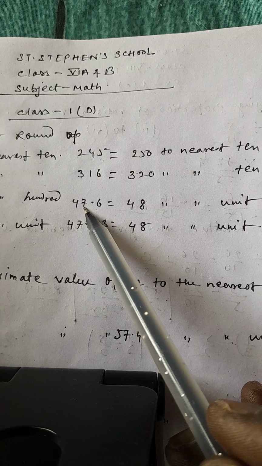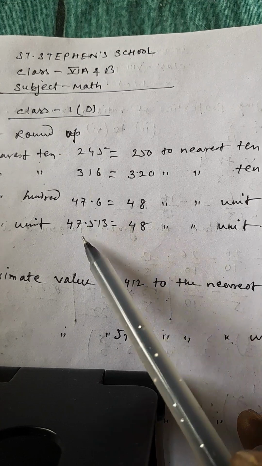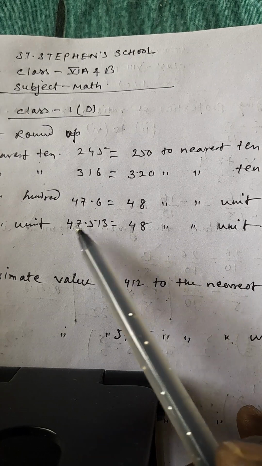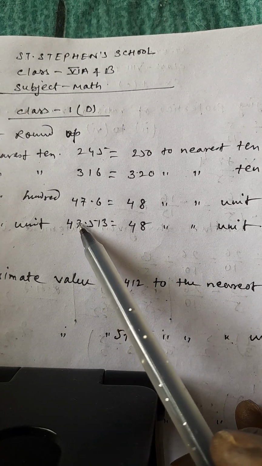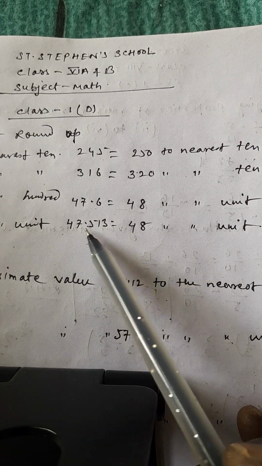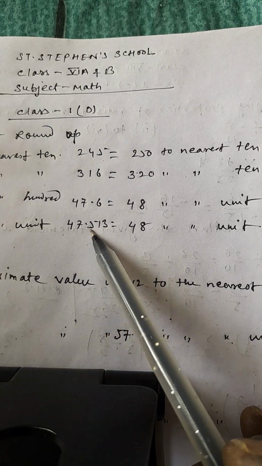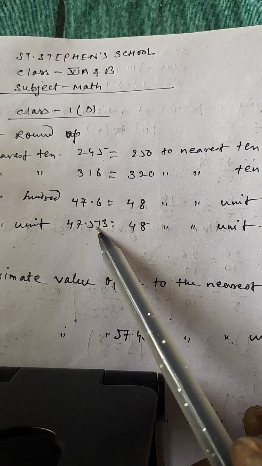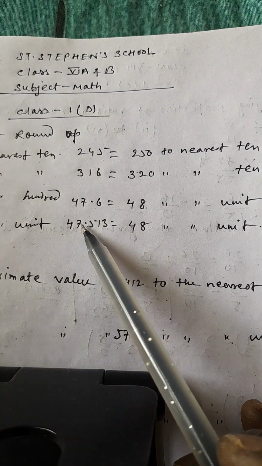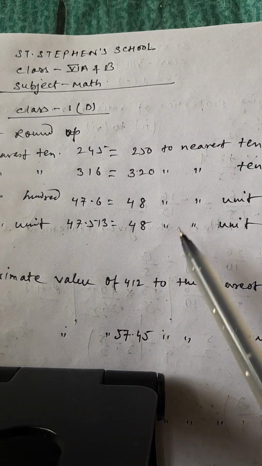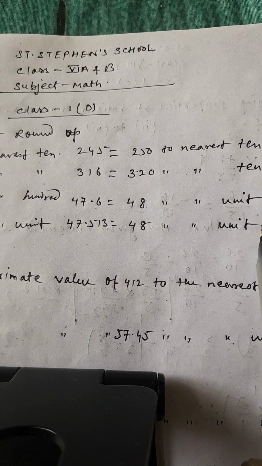Instead of 7 we will write here 48. In the same way, 47.50513 is also in the unit place. The value of unit is 7, and before the unit place the number is 5. I had told you that if any number is 5 or more than 5, then we will increase the previous value. So it will also be 48, nearest in unit place. Okay.